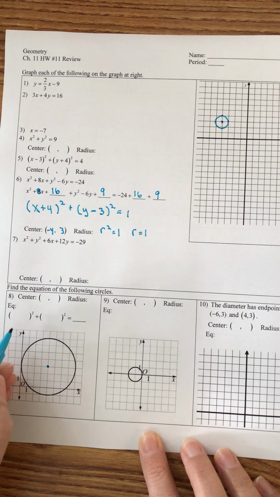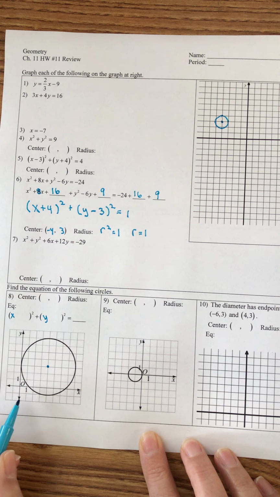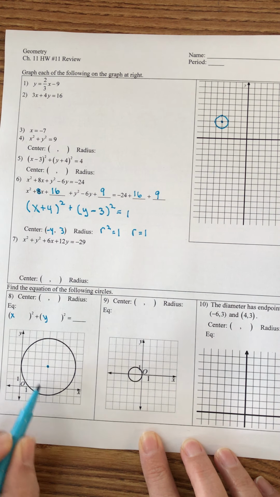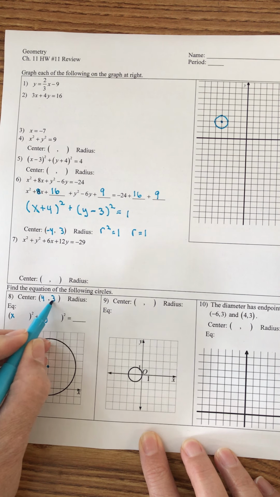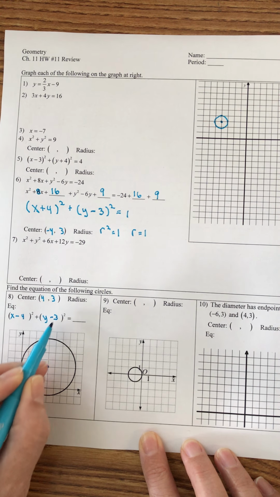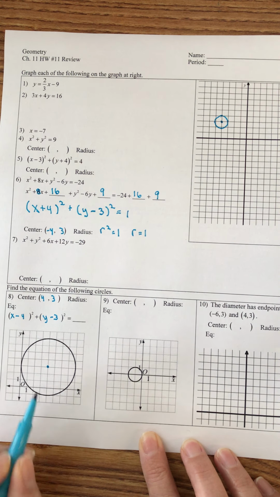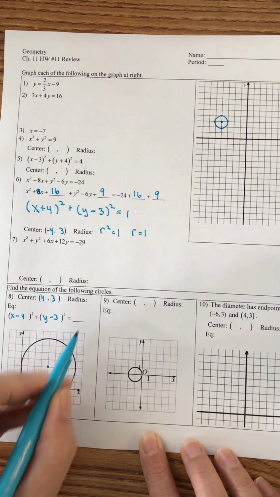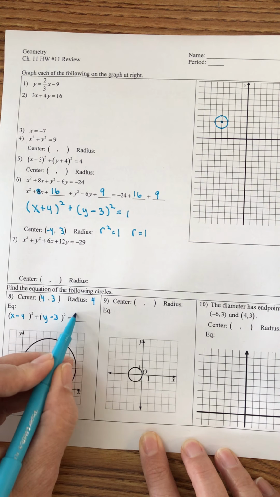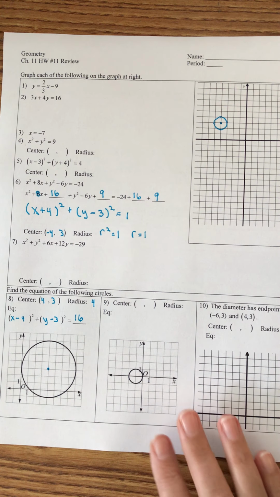So you need to identify the center and the radius, and it looks like it's over 1, 2, 3, 4, and up 3. And so this will be x minus 4 and y minus 3, since these are both positive and these are always the opposite. And then the radius is 1, 2, 3, 4, which means that this number has to be 16.